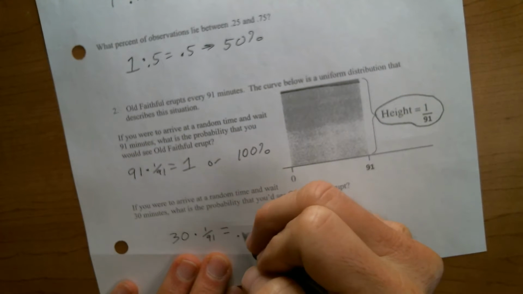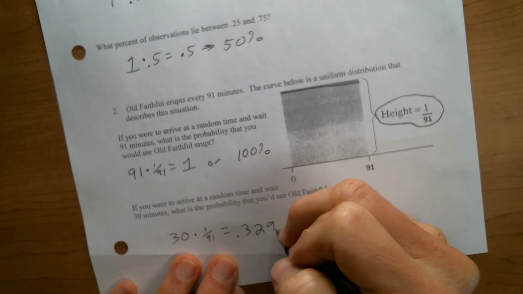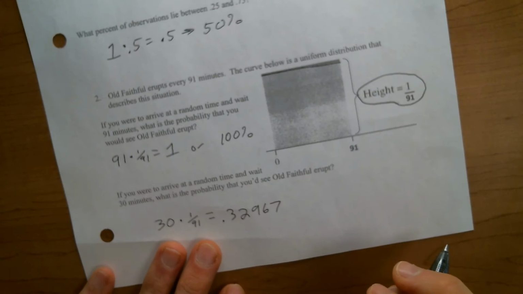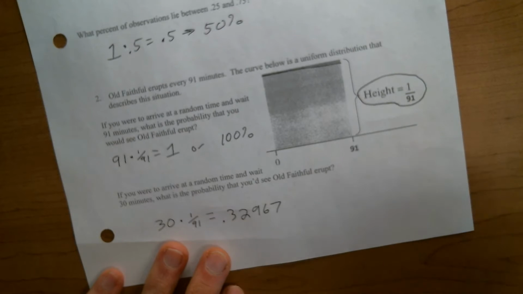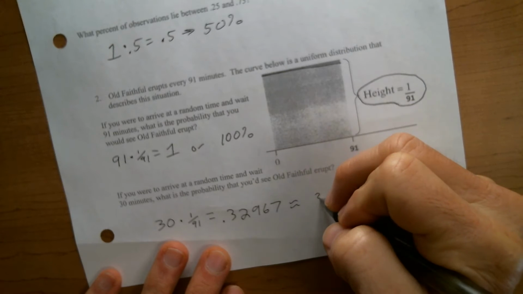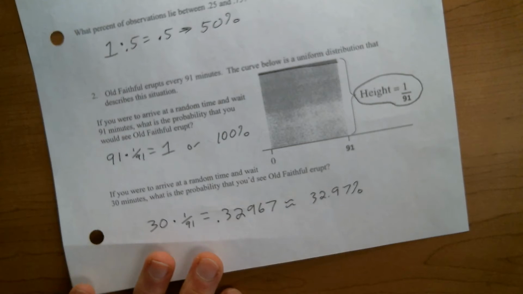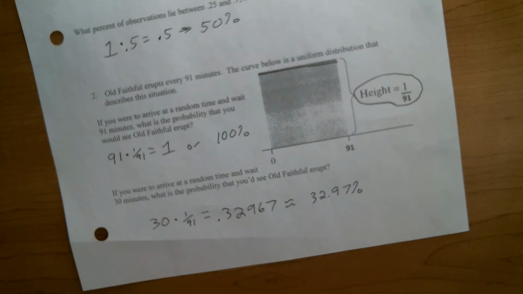It's 0.329667. All right. So you could also think of that as 32.97%. You could think of it as 33%. You could think of it as 33.0%, however you wanted to round it to which decimal place.